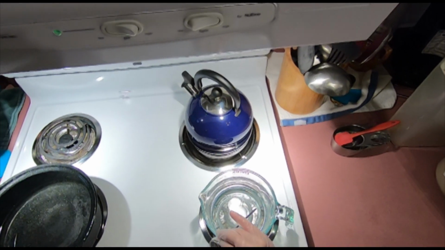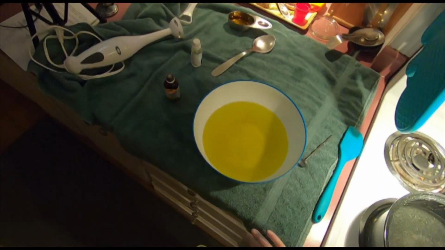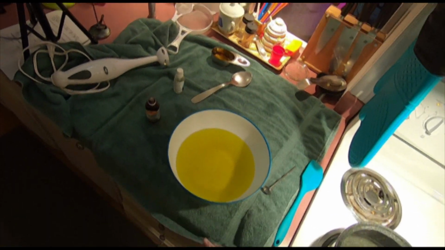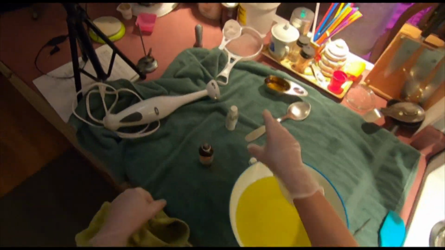And boy, am I glad I had those gloves on, because I just splashed that lye up onto myself. That would have been bad if I hadn't had gloves on. That would be burning, burning, burning, I tell you.